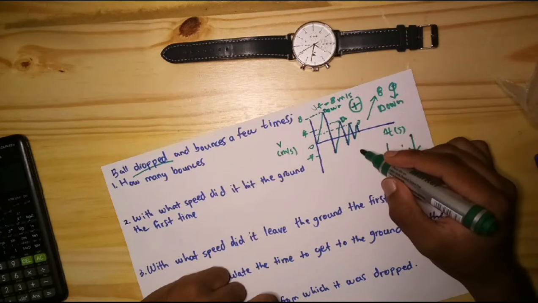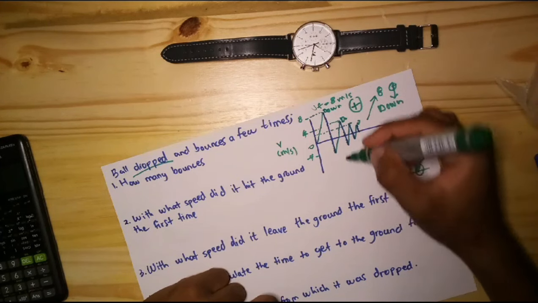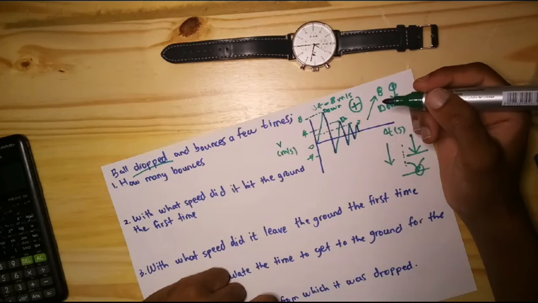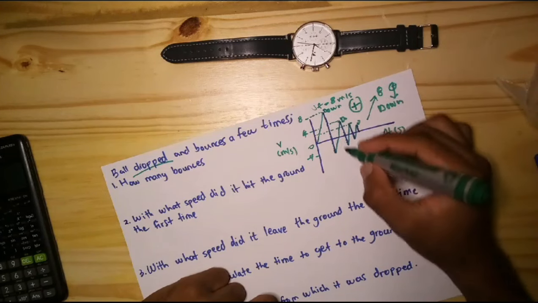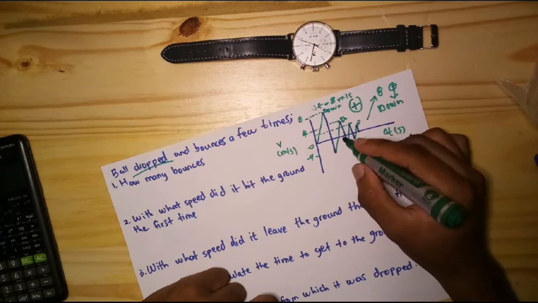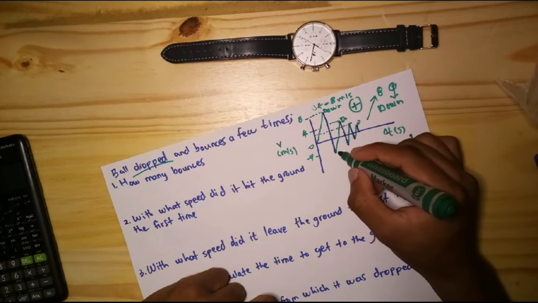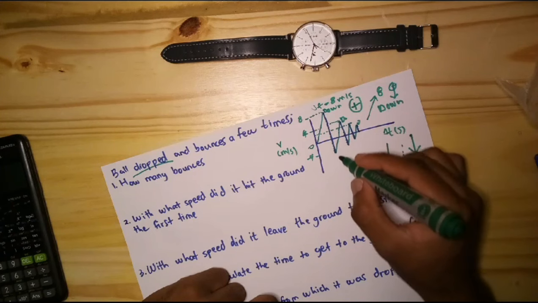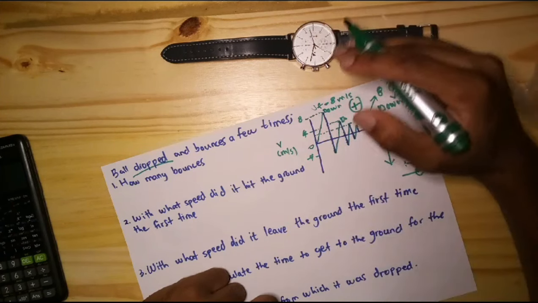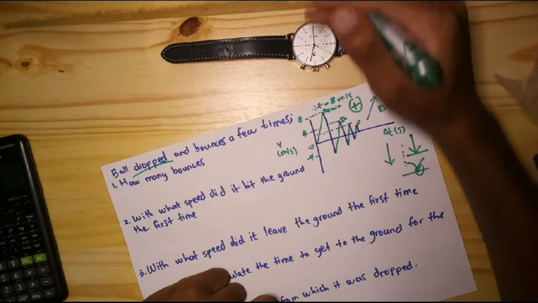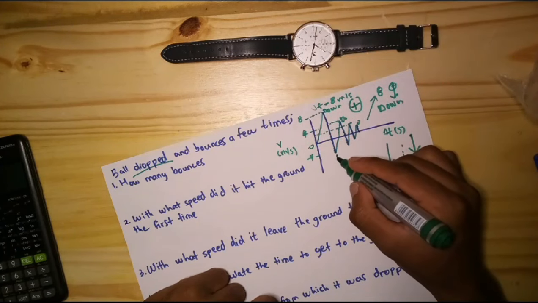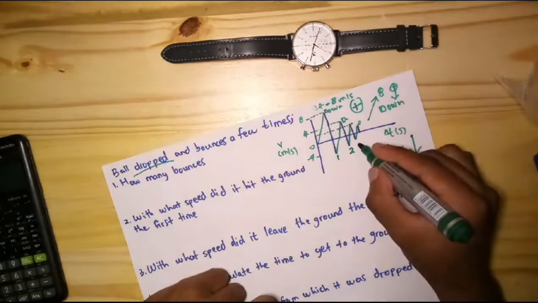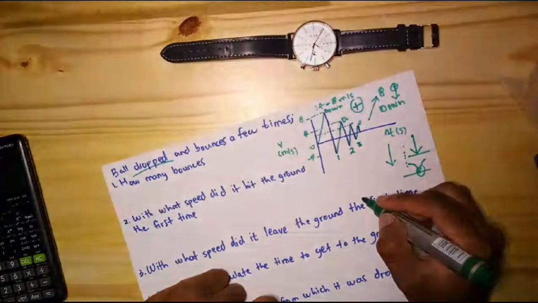But although that is down, how many bounces do we have? Well, if it's down, with what velocity does it actually leave the ground? It's going to be leaving the ground using this velocity, right? And the action of leaving the ground is what we call bouncing. Henceforth, this is your first bounce, second bounce, third bounce, right?